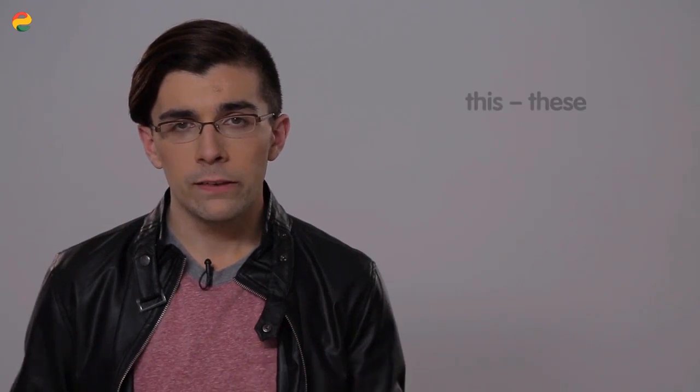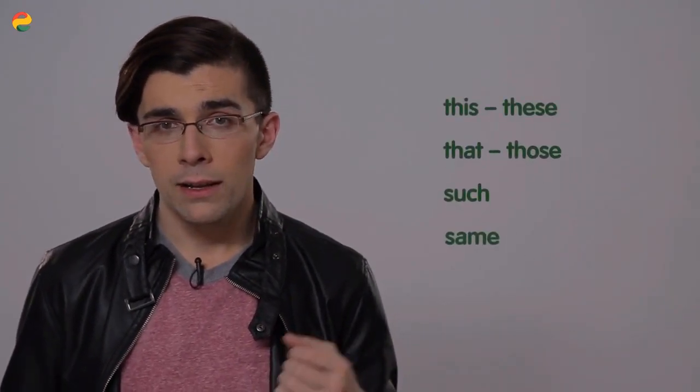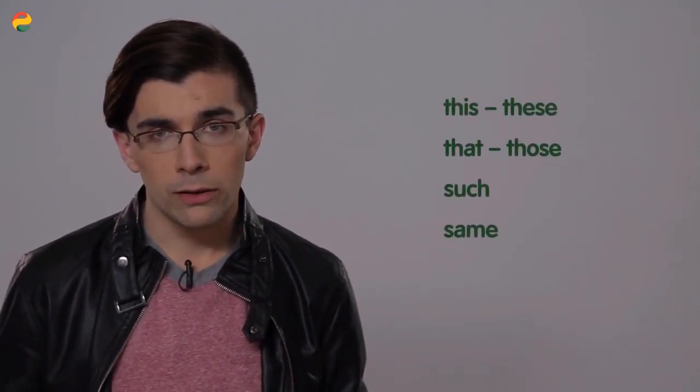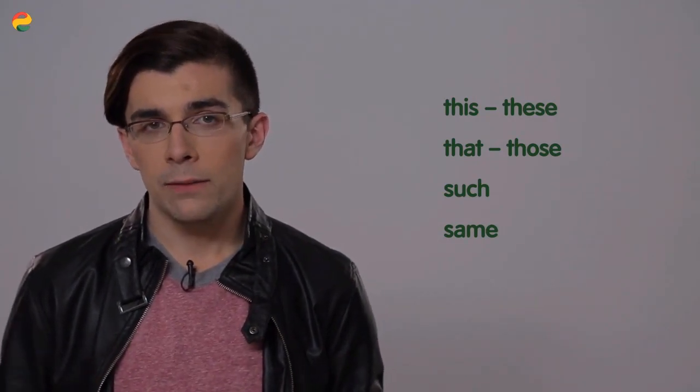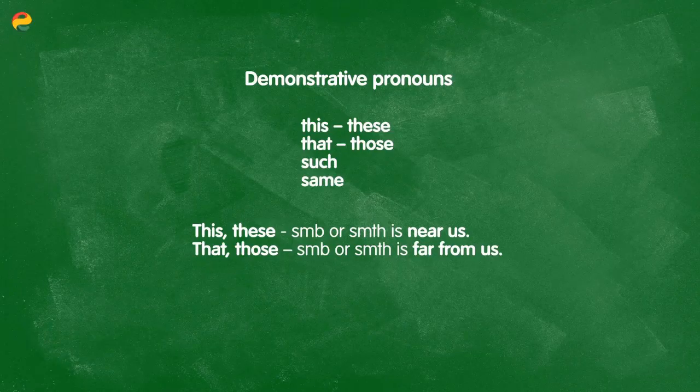Its name interprets its meaning literally, and our examples of demonstrative pronouns are this and these, the plural form, that and those, plural, such and same. This and these are used to show that something or somebody is near us. That and those are used to show that something is far away. A rule of thumb you can use is if you can hold it in your hand or it is close to you, you say this. But if you need to point, you say that.